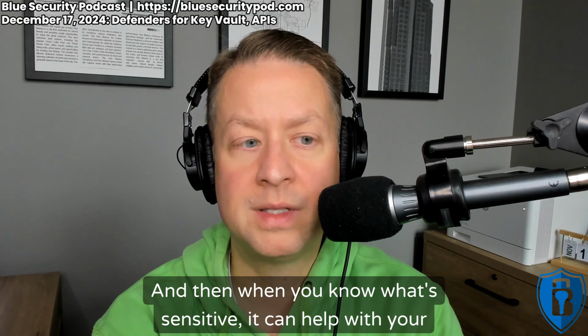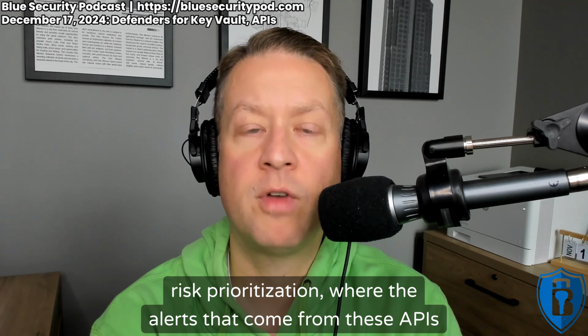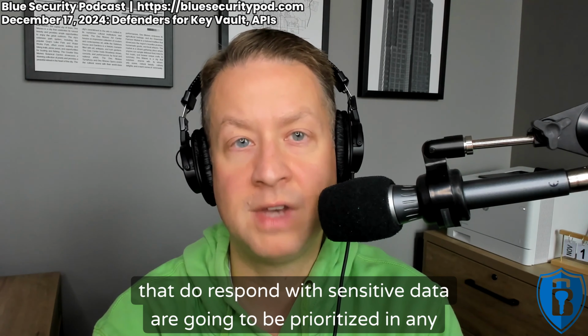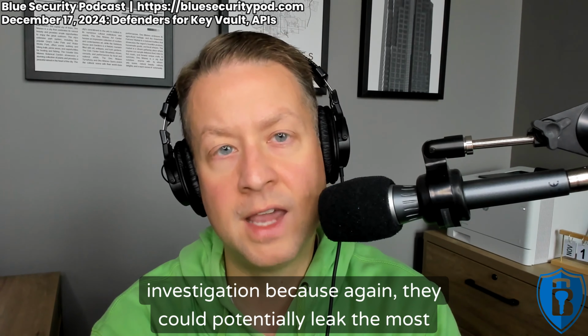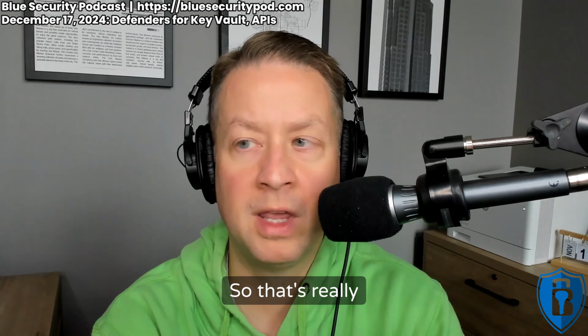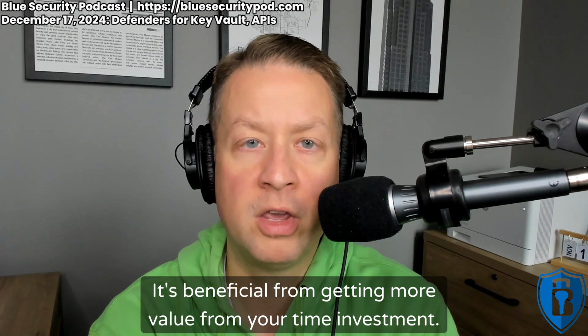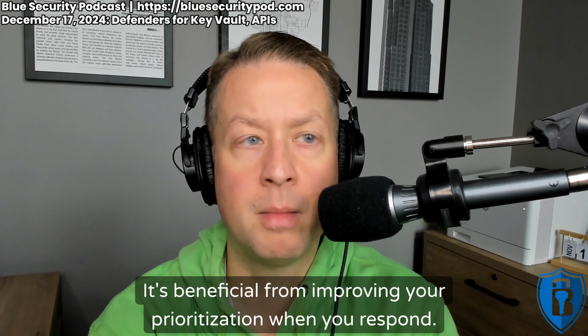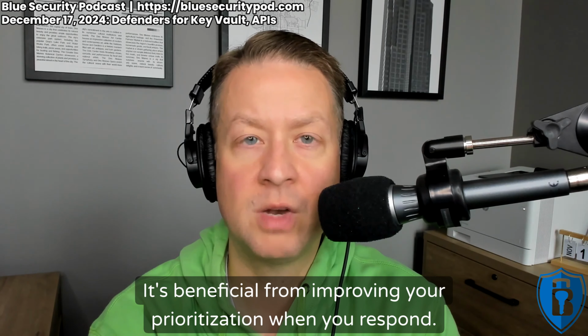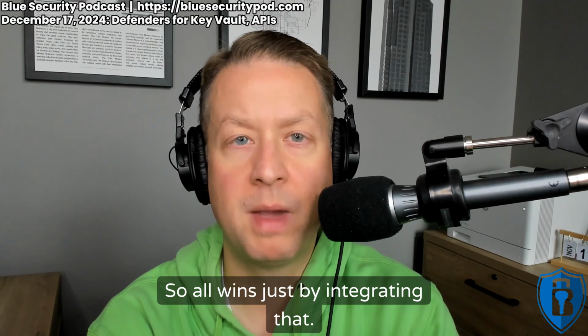And then when you know what's sensitive, it can help with your risk prioritization, where the alerts that come from these APIs that do respond with sensitive data are going to be prioritized in any investigation because, again, they could potentially leak the most sensitive data. So we want to take care of it first. So that's really beneficial in a lot of ways. It's beneficial from getting more value from your time investment. It's beneficial from improving your prioritization when you respond. And ultimately, it delivers a better security posture for your organization. So all wins just by integrating that.